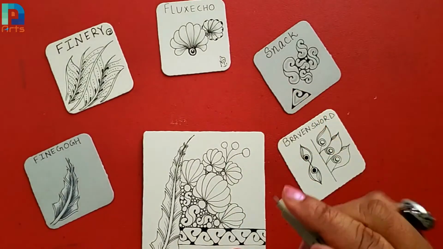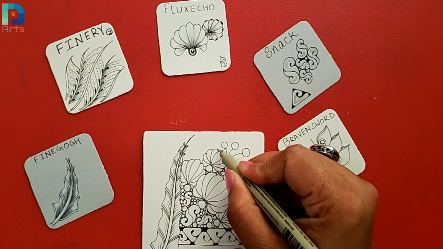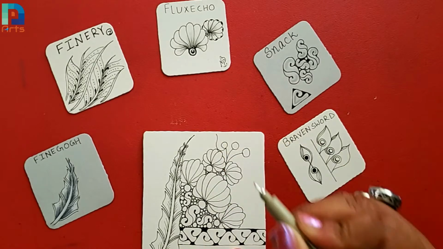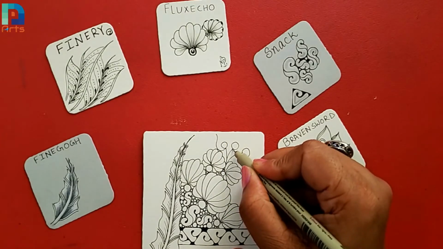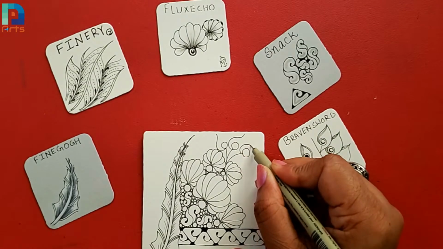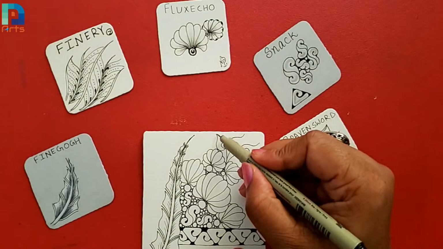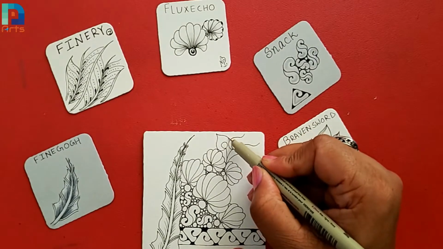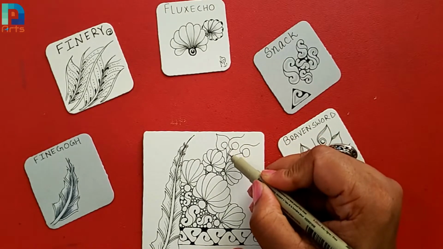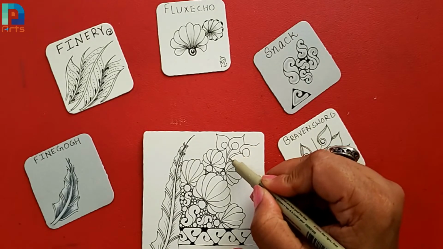So now in these circles, we are going to start from the root of these circles. We'll go up with a little S curve in all of these. And then we'll come down all the way.